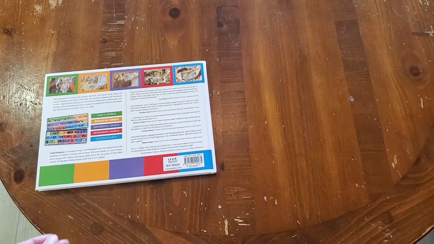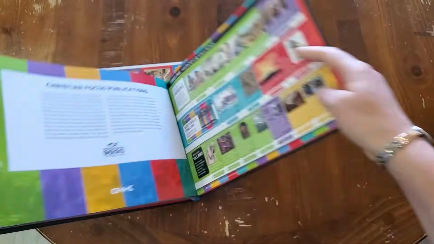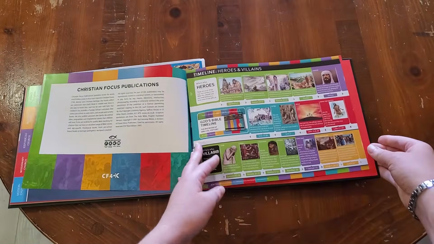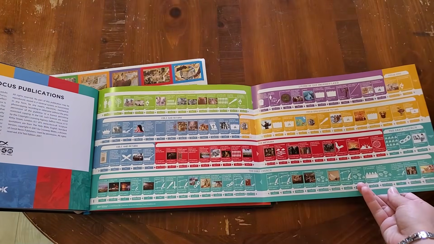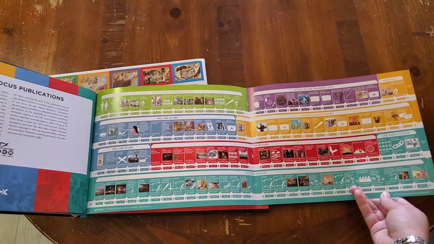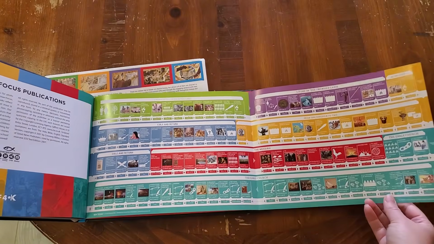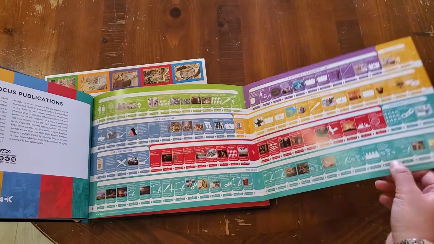Let me glance into this one in the very back and see if it does the same thing. I think it does. Yeah. So again, heroes and villains of the Bible, and then an overall. So if you want a little timeline, you could pull this out and post it up there if you wanted something to reference. I don't know that I will pull it out, but I kind of like having it anyway.